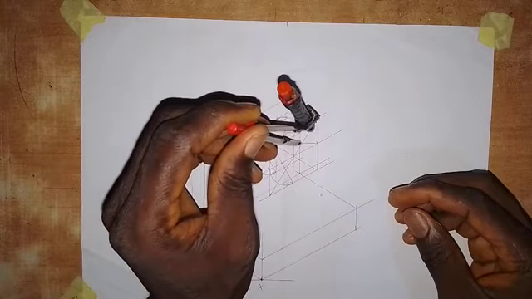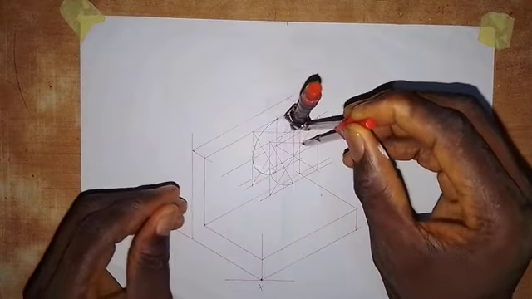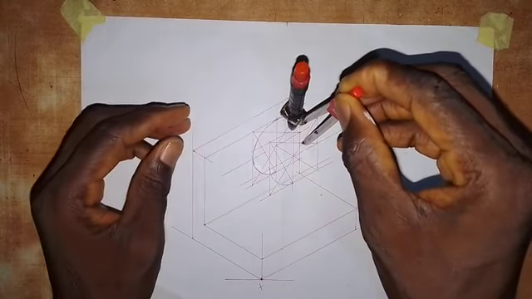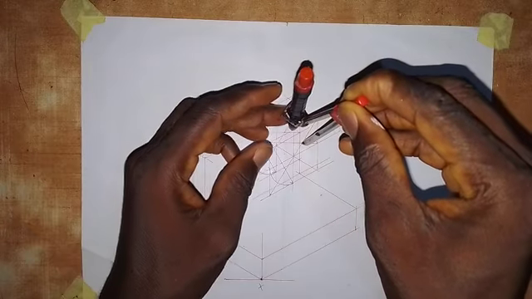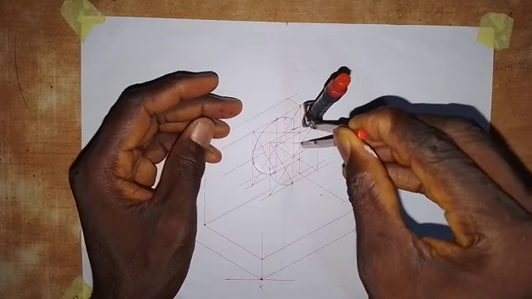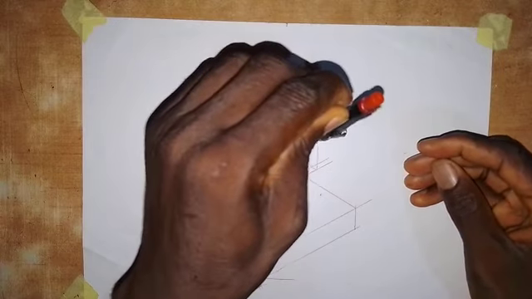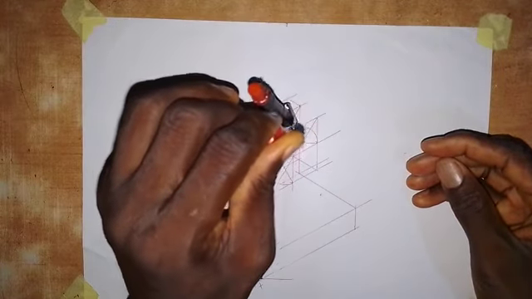So then putting it at this point, we draw an arc from here. I have to take it easy, so it goes like this.